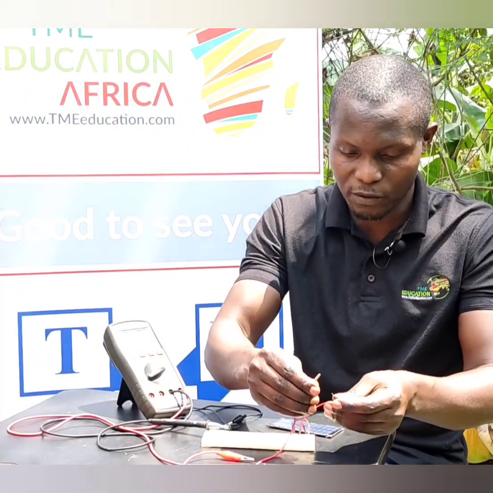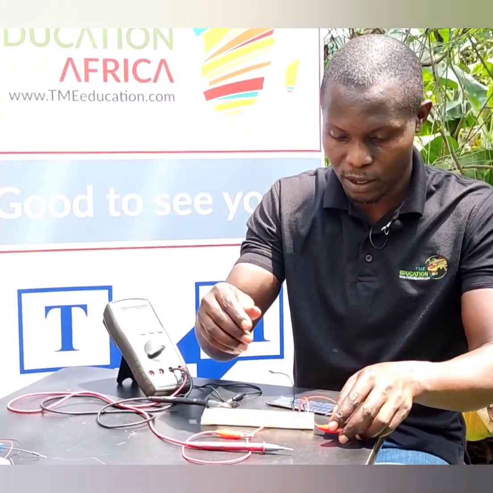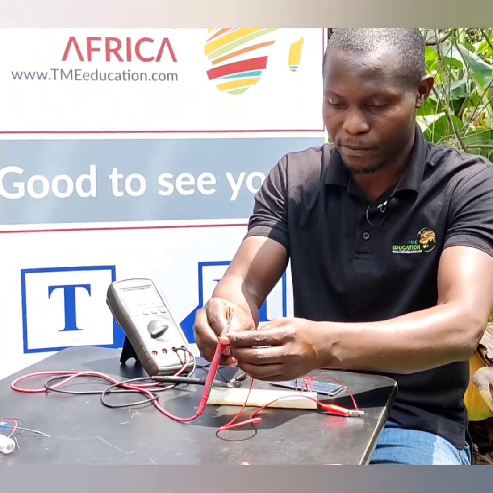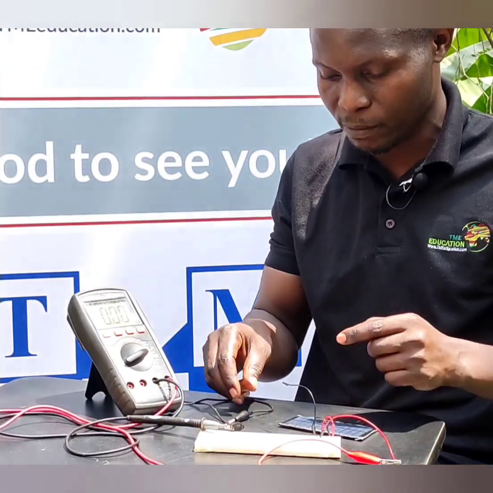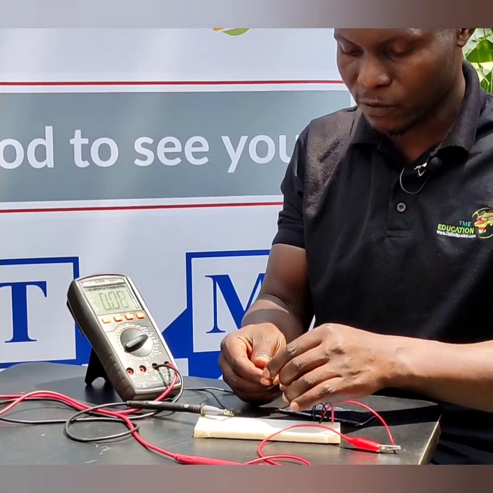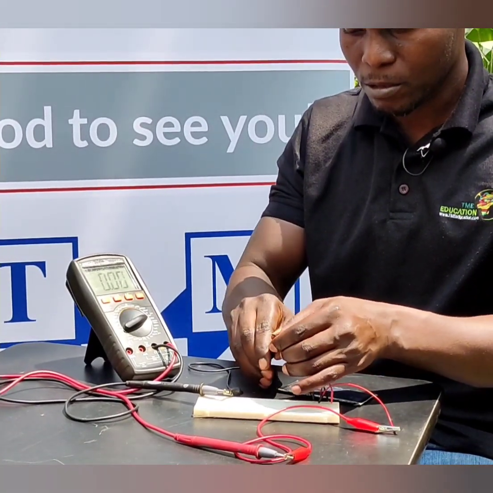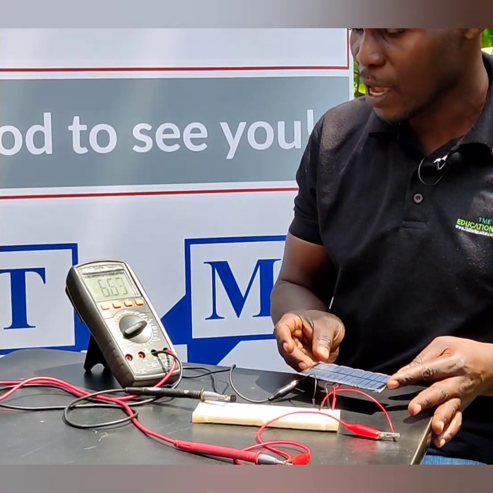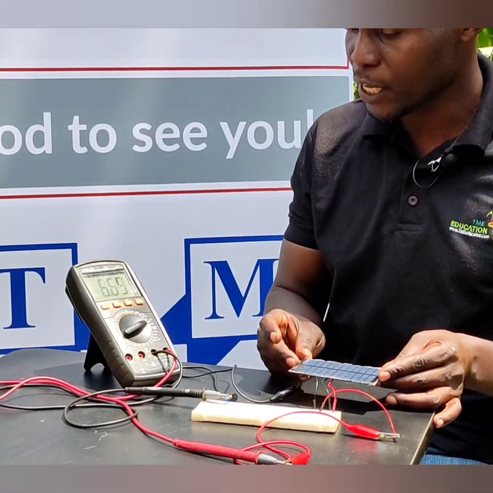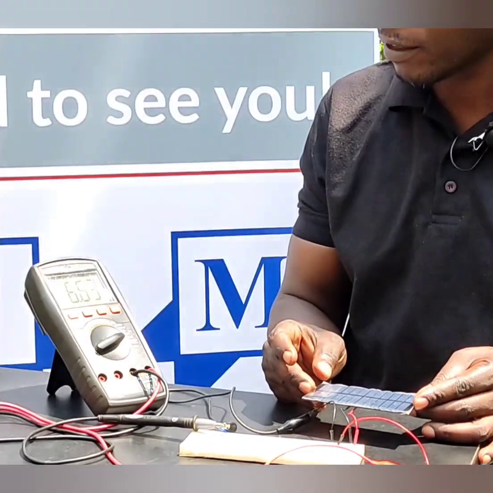I have the positive terminal connect to the positive terminal of the solar panel, and then to that of a multimeter, and then the negative terminal. So as you can see now, our voltage is 6.63.